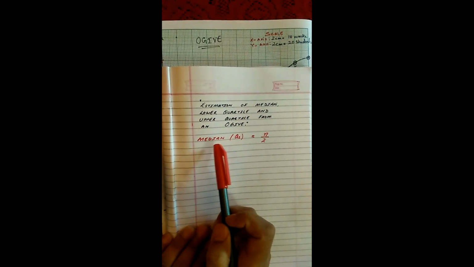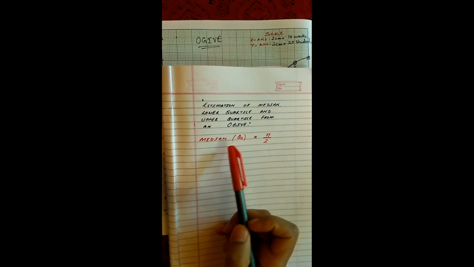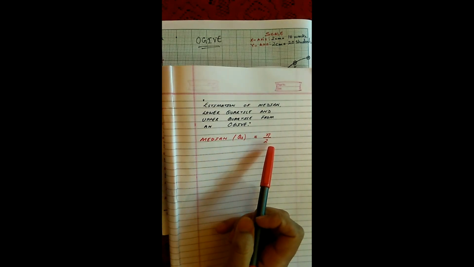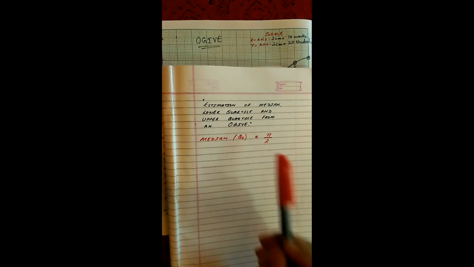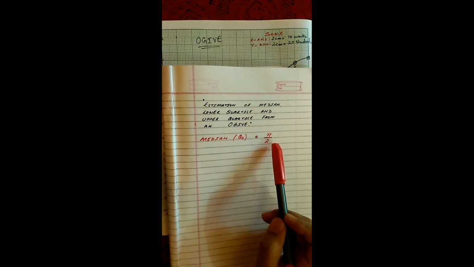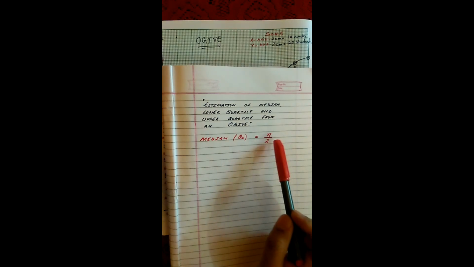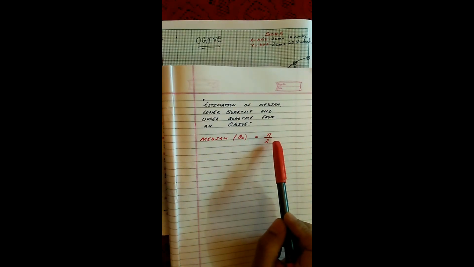Now to estimate the median, we use the formula n by 2. Remember, there is a slight change in the formula for median whenever we are drawing an ogive, and this formula is when the n is even. So in today's case, we will only deal when n is even. Now, what is n by 2?